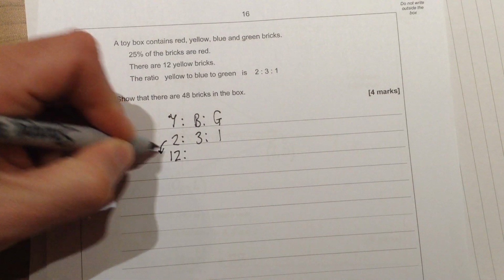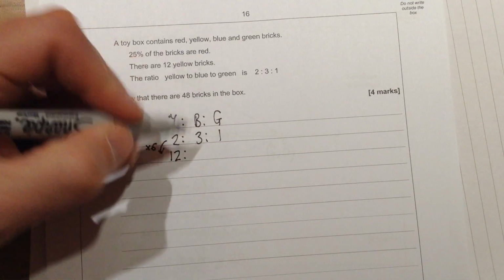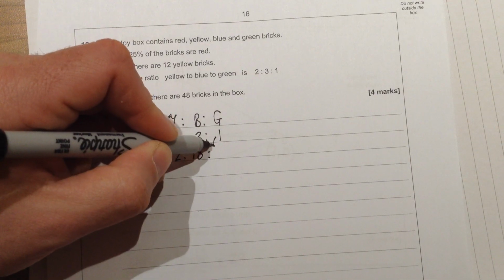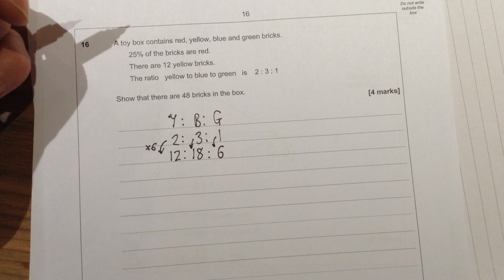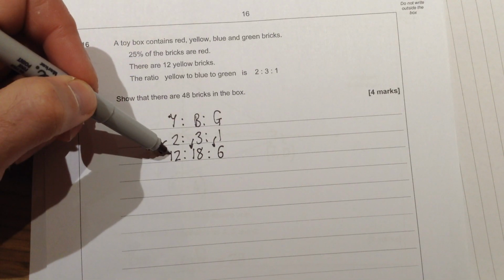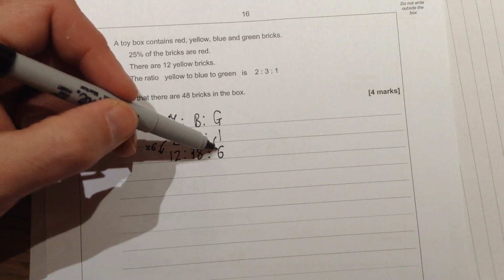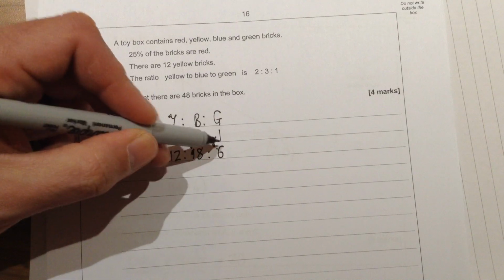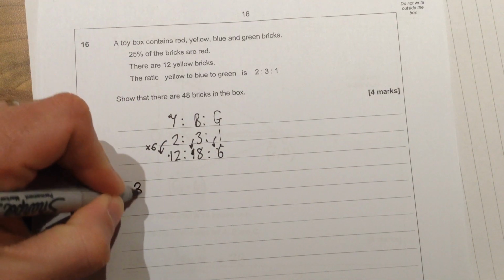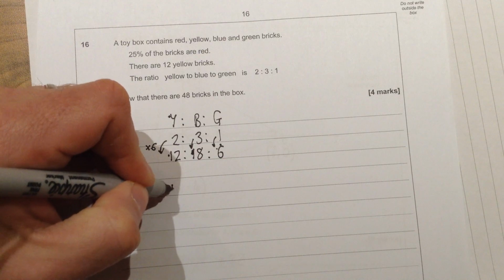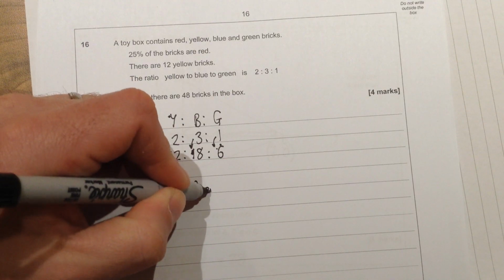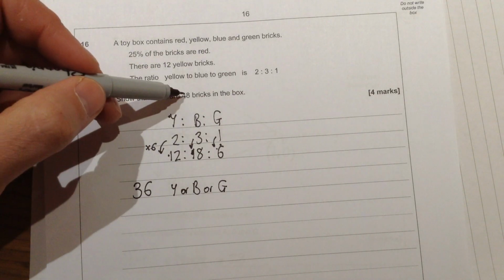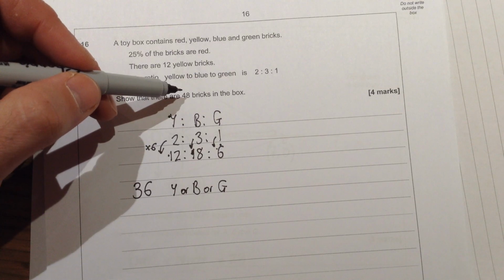Here I must have multiplied by 6, therefore I've got to do the same with each of the numbers in this ratio. So this tells me that overall there must be 12 yellow, 18 blue and 6 green. Well, altogether for these three, 12, add 18, add 6, that gives us a total of 36 bricks that are either yellow or blue or green. Now the question wants us to show that overall there are 48 bricks in the box.